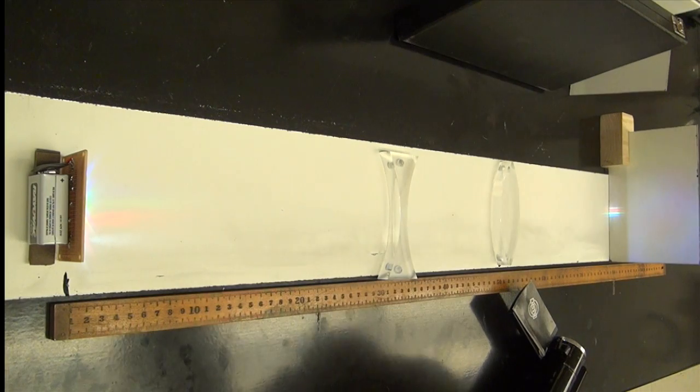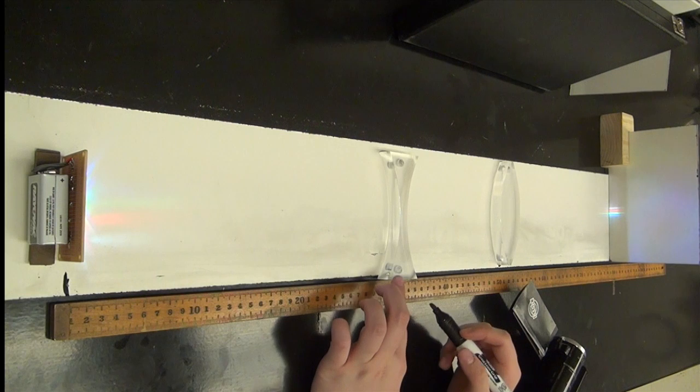Mark the new positions of the lens and screen. Measure the distances between each element and notice that while the convex lens is still in the same place, the screen distance has increased. The concave lens corrects the system and the image is focused in a new place.